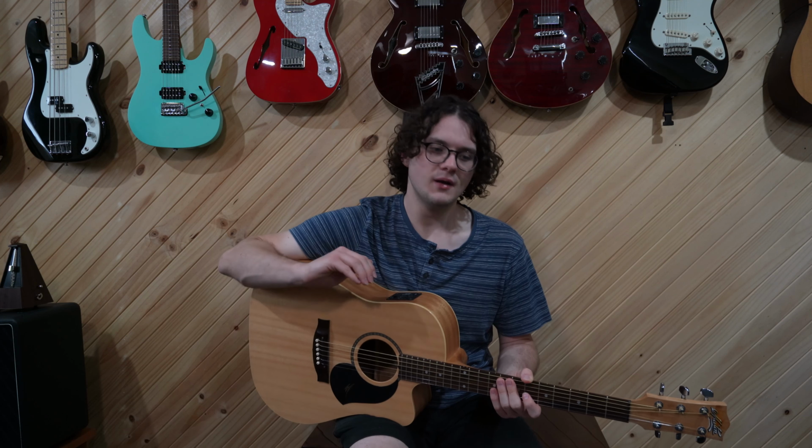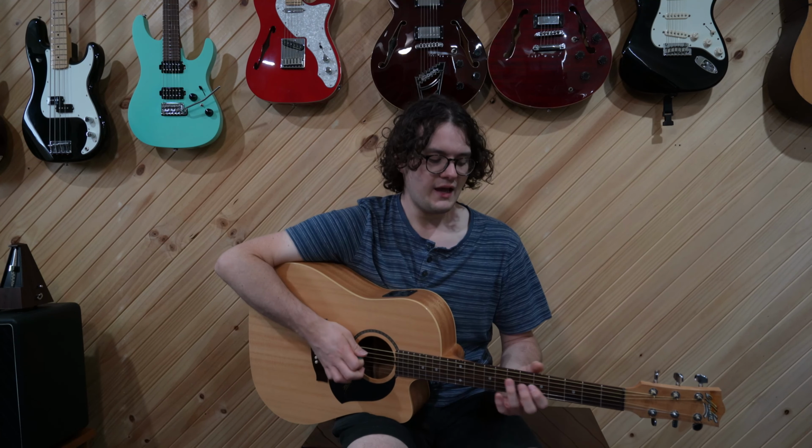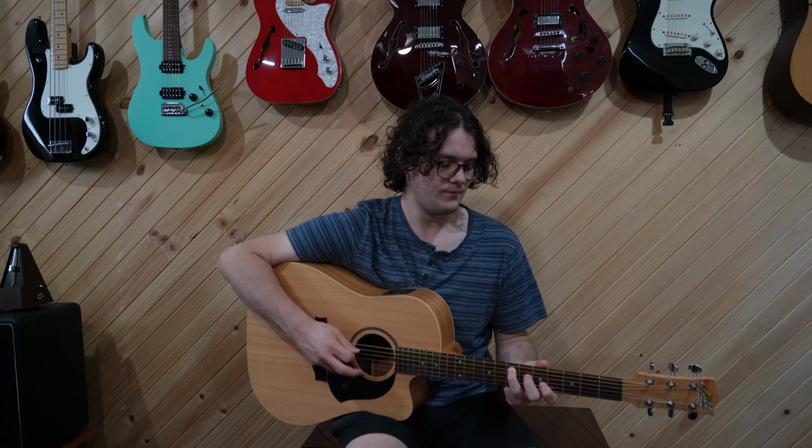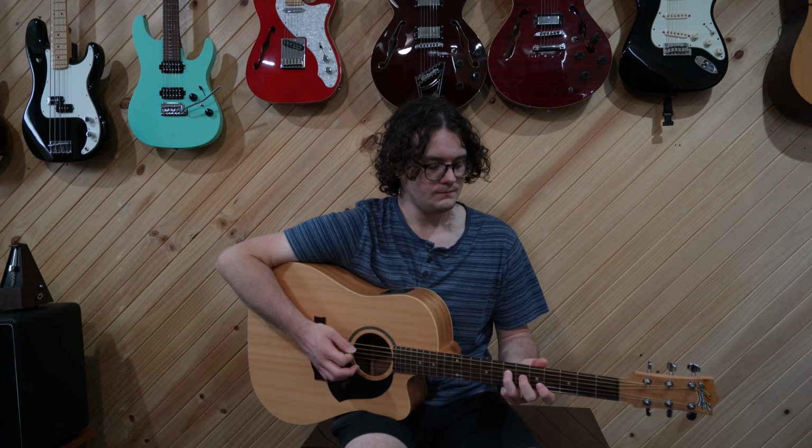The next tip is a similar one, but instead of playing the 5th fret on the string above, we're going to play the 7th fret on the string below. If we play the 7th fret of the A string, that's going to be the same note as the open string above. 7th fret A string is the same as an open E string. Moving down, 7th fret D string is the same as open A. 7th fret G string is the same as an open D.